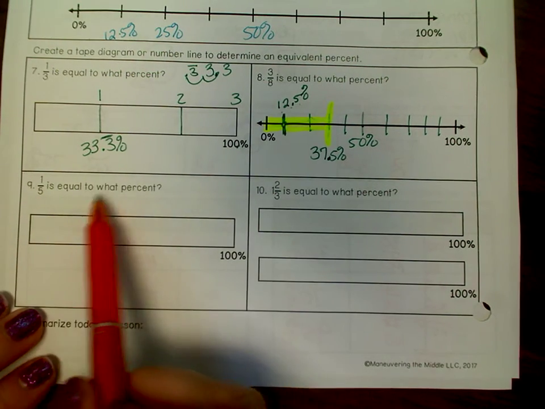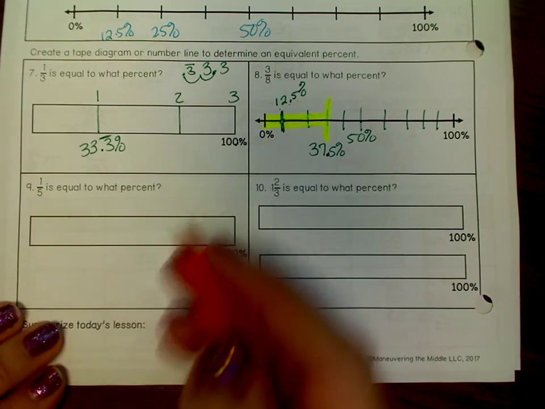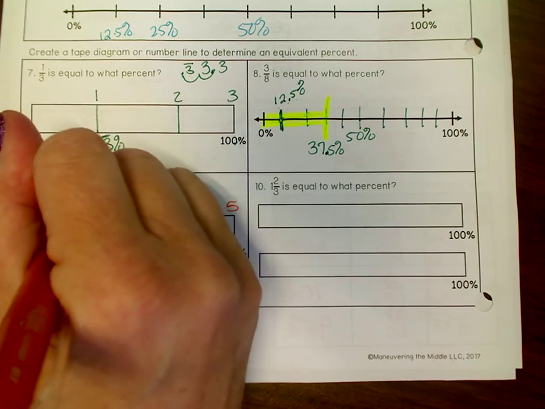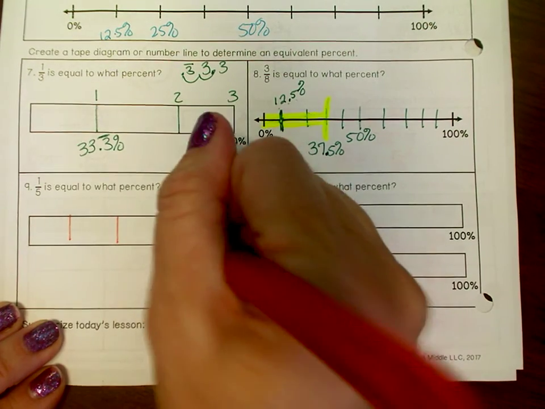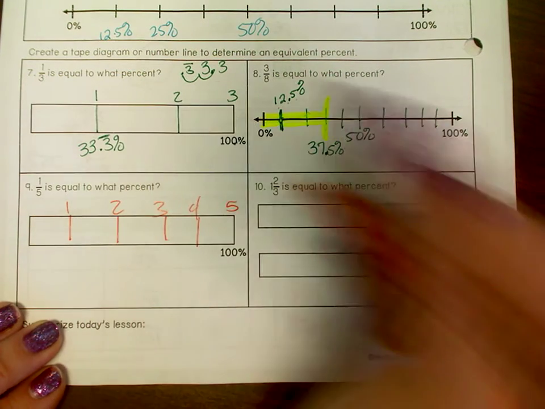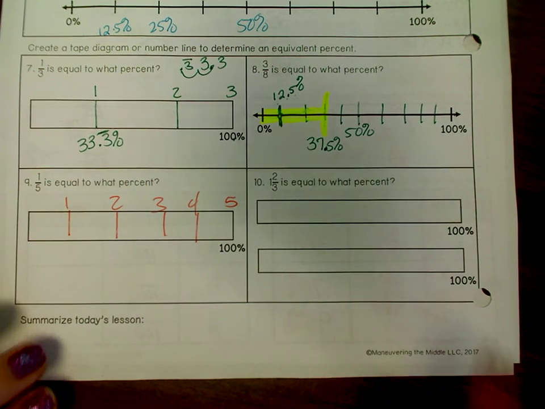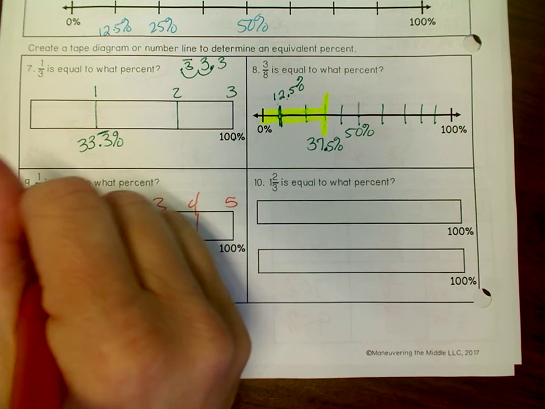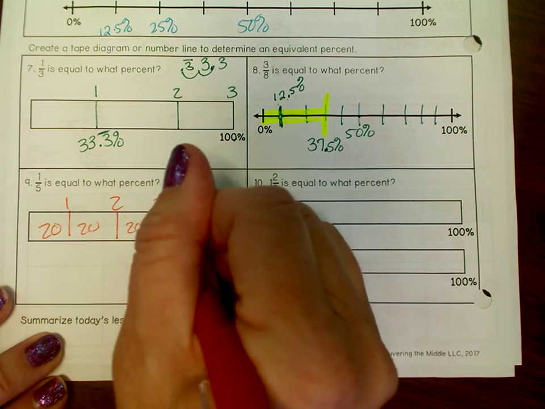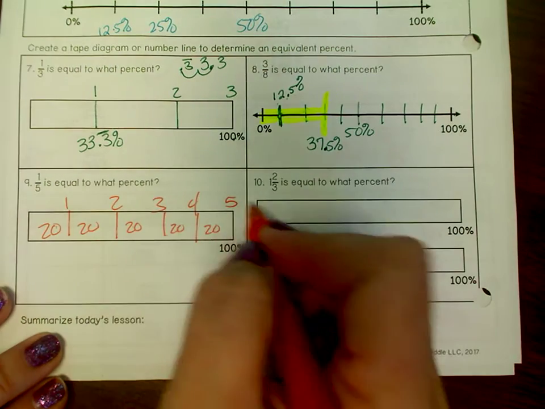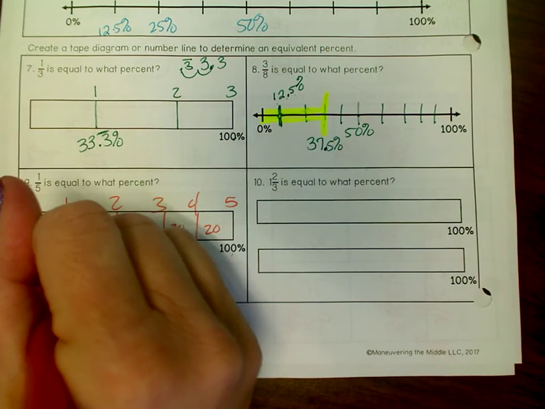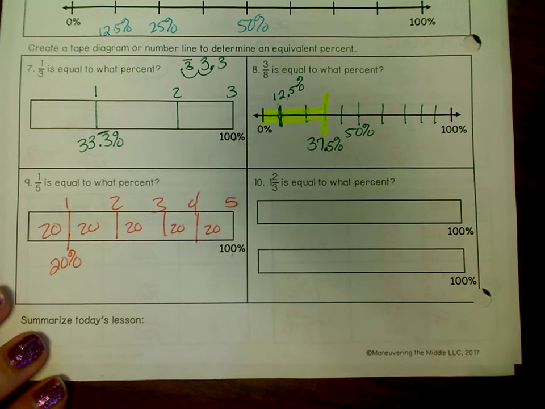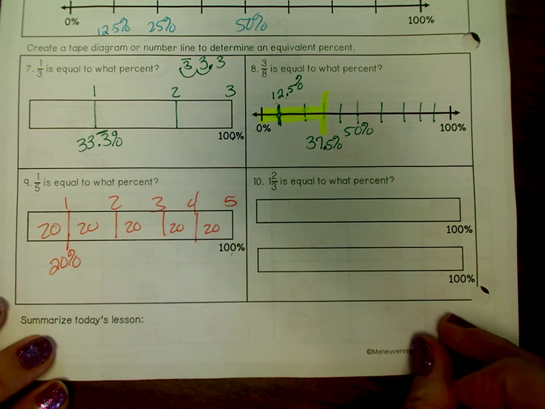So 1/5 is equal to what percent? Again, we need to break this down in fifths, which is 1, 2, 3, 4, 5. Again, it's not proportional. So how much would each of those be? Because of money, I can tell you 20 cents, all these are going to be worth 20 cents, because 5 times 20 is 100. So this one right here is going to be 20%. Taking what I know from previous lessons or previous years that you've learned and applying them to this one.